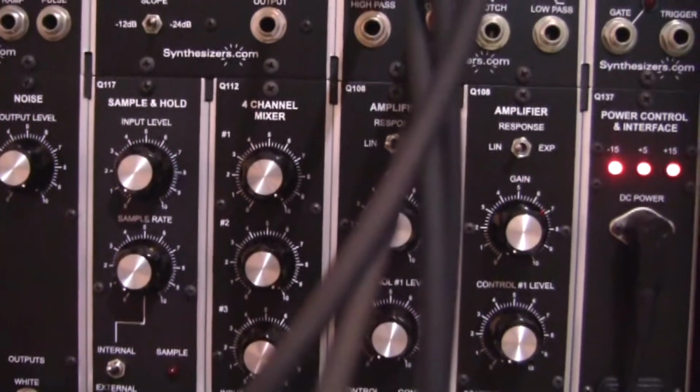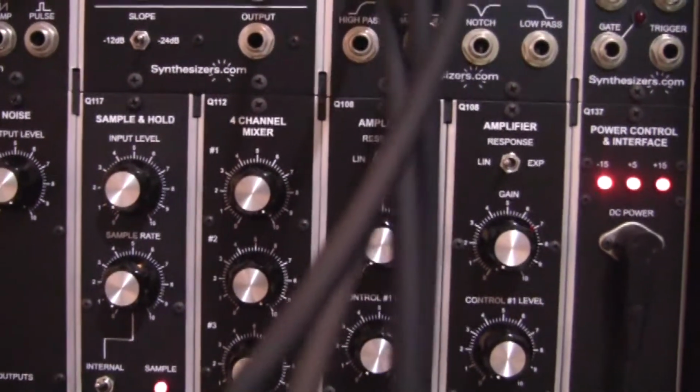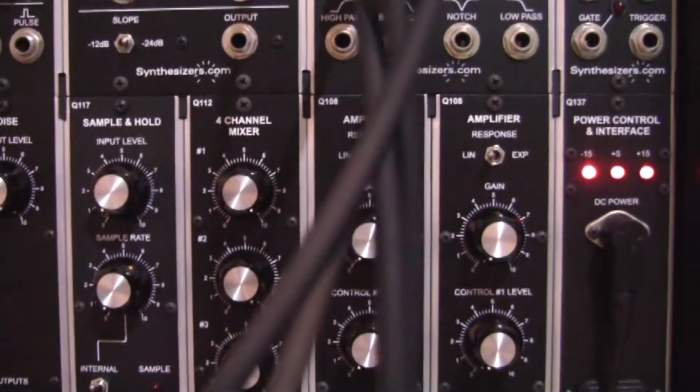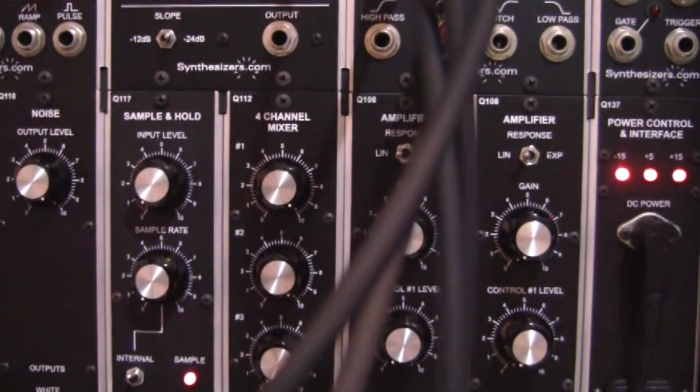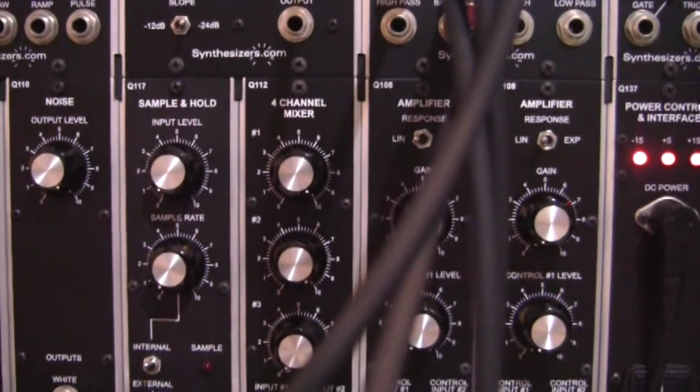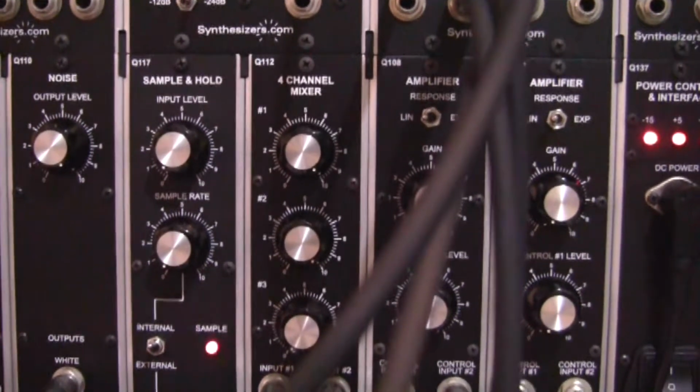That's just so that I can mix together my snare drum sound and my bass drum sound and send it out to my audio mixer and then to the amplifier.